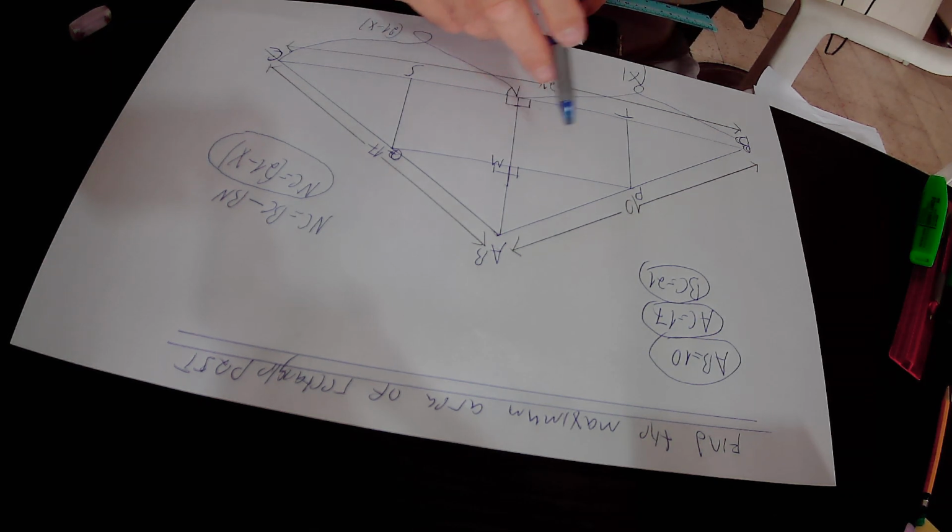The hypotenuse AB of the right triangle ANB equals 10 units in its length according to what is given in the question. Side AN equals x according to our definition, and AN is the missing side.